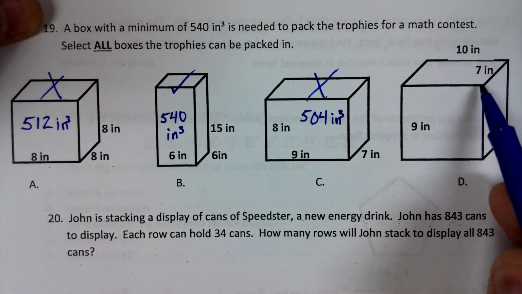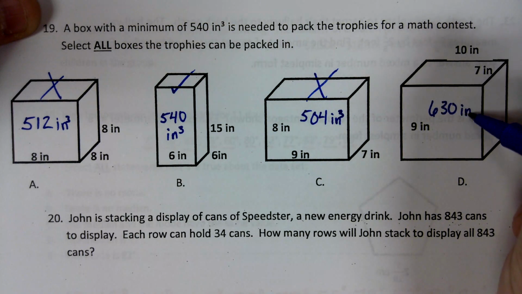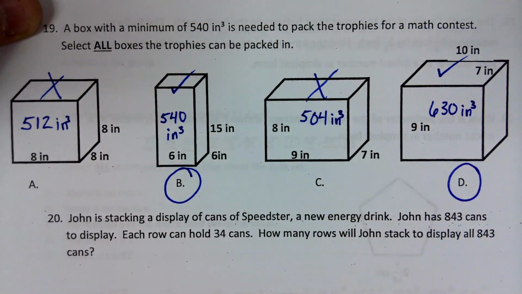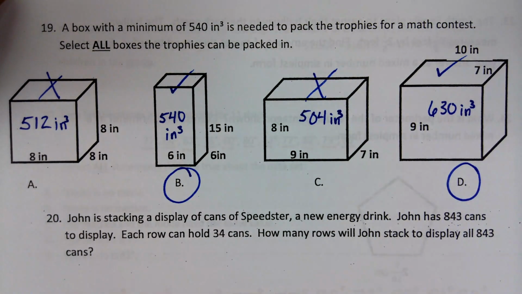And then here, 10 times 7 is 70, times 9 is 630 cubic inches. So that one is way more than we need. So B and D, there's that select all of them, possible that there are multiple answers. B and D are going to work out for us there.